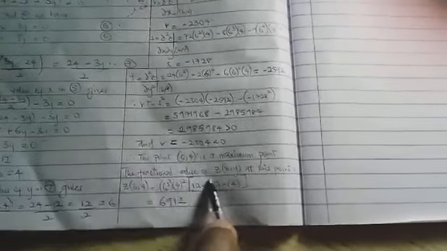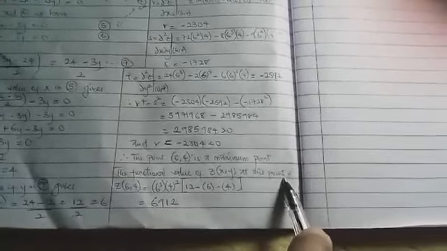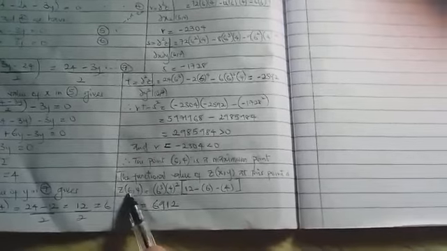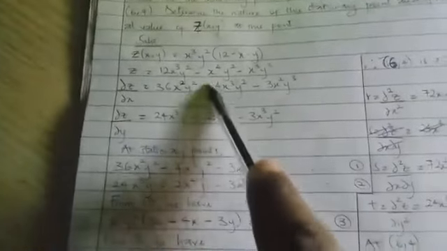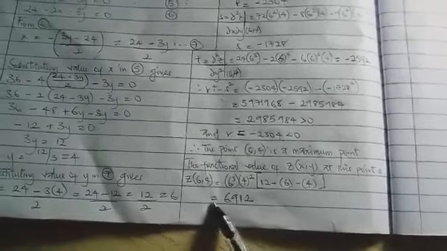Now the functional value of z(x, y) at this point is, I told you just put it z at 6,4. Where's our z? These are z, so you just put 6,4, z at 6,4. When you put z at 6,4, this is what you have. Your final value is 6912.